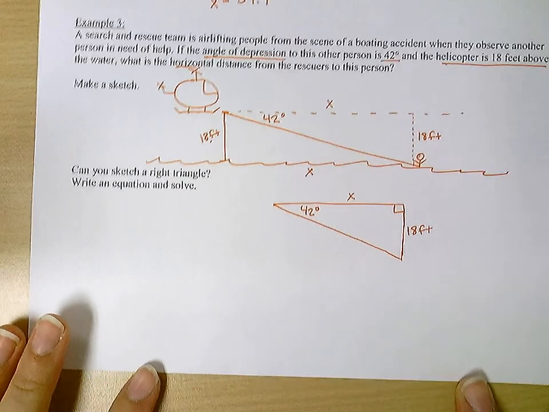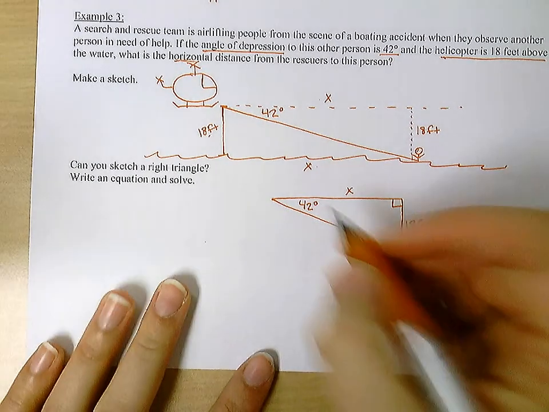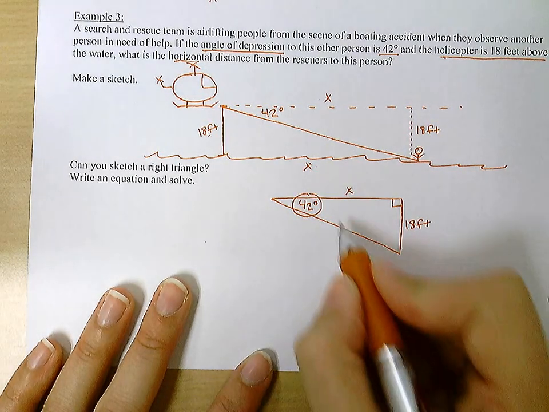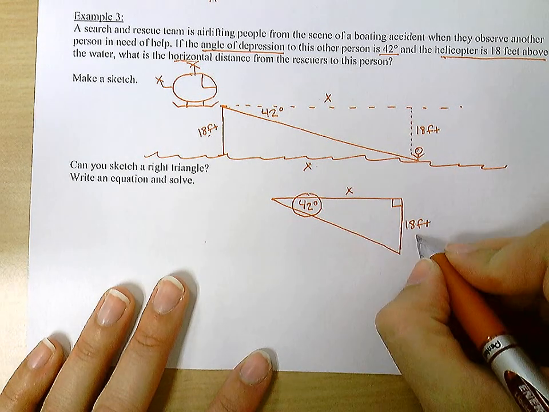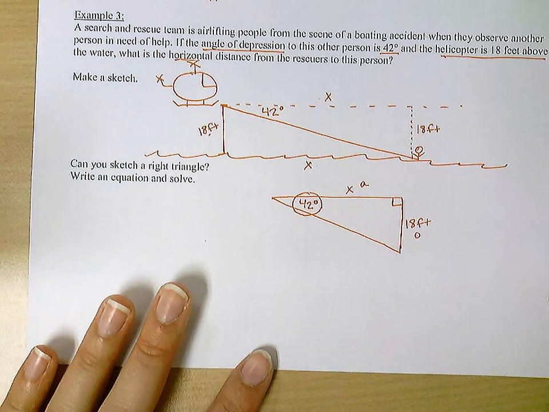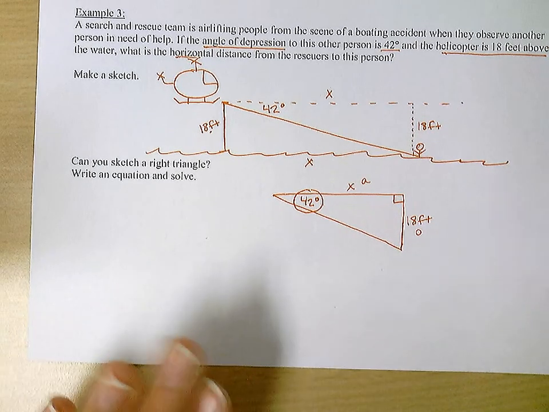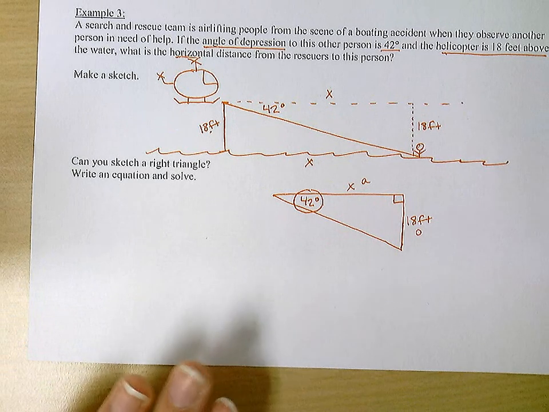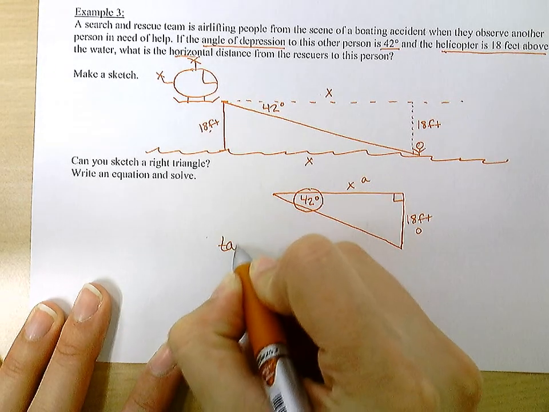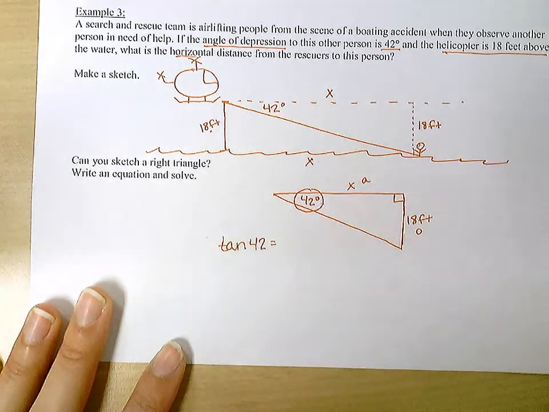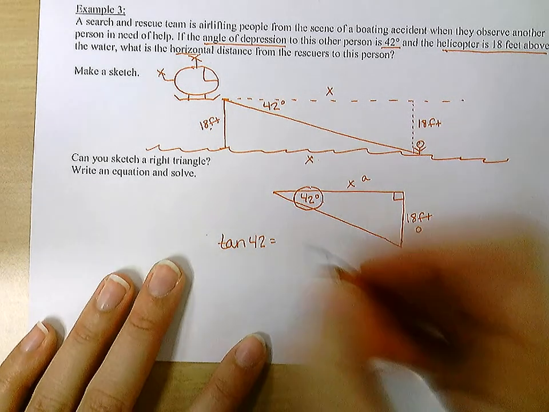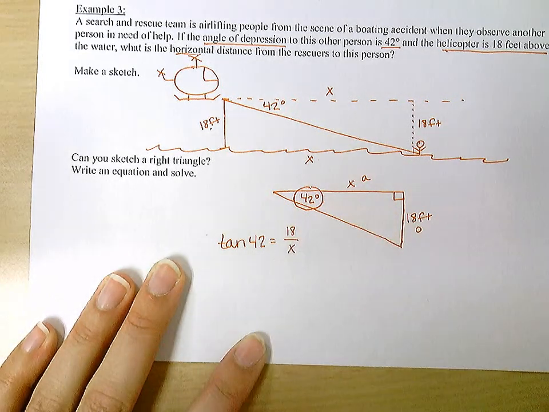So again, all I'm using is SOHCAHTOA. Go from your acute angle, so 42 degrees. Opposite that angle is 18. And adjacent to that angle is x. Now, when you do these problems, it's not always tangent. Don't get that in your brain. These ones just happen to be tangent. So I would use tangent of 42. That's equal to your ratio of opposite over adjacent. So 18 over x.